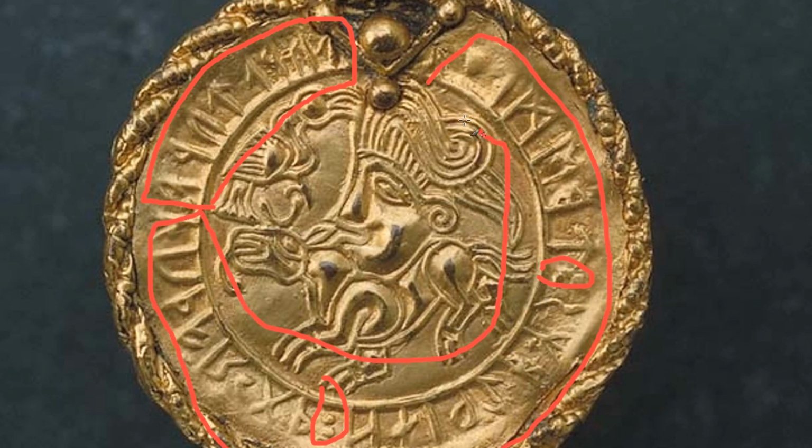Actually, the rune row ends here. There would probably be a D rune hiding back there.